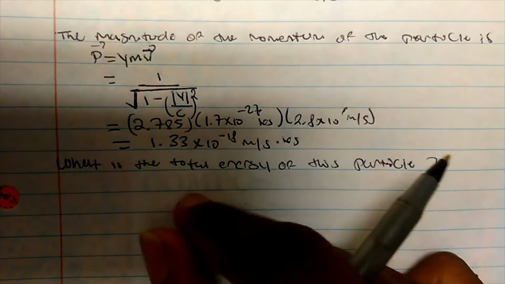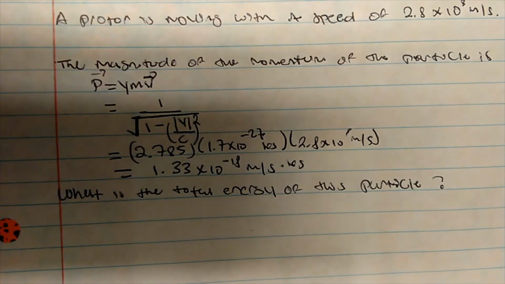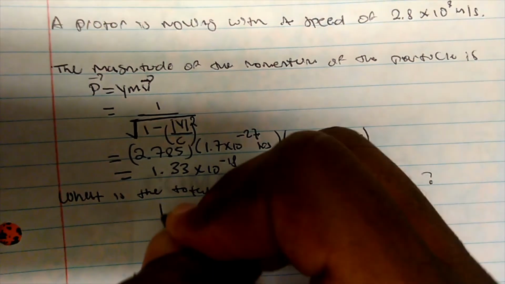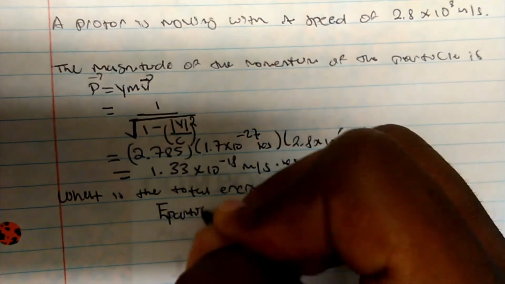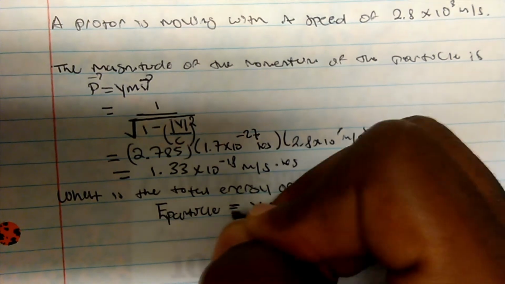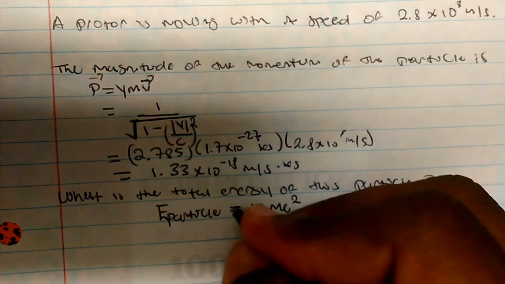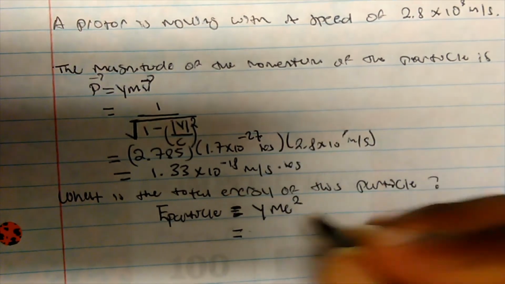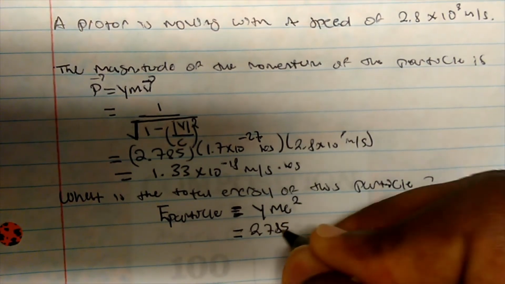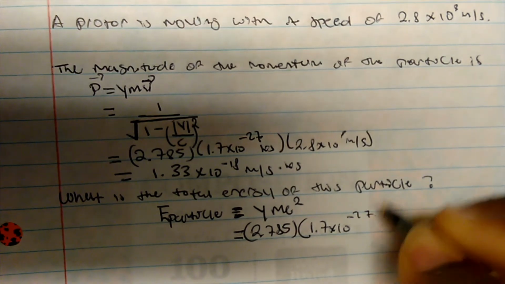Okay, so now the question might ask, what is the total energy of this particle? Well, at this point, we're not given a kinetic energy, and so we know that the total energy of a particle is equal to gamma mc squared. We can't use mc squared plus K like we showed, because no kinetic energy is given. And so we know what gamma is: 2.785. Well, what's the mass? 1.7 times 10 to the negative 27.